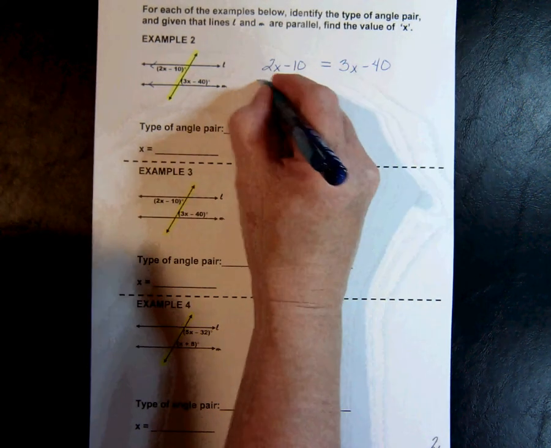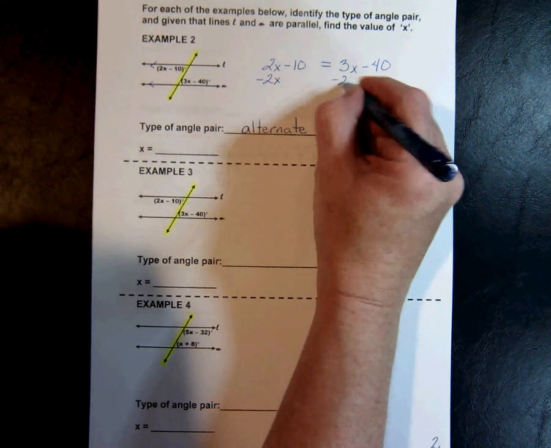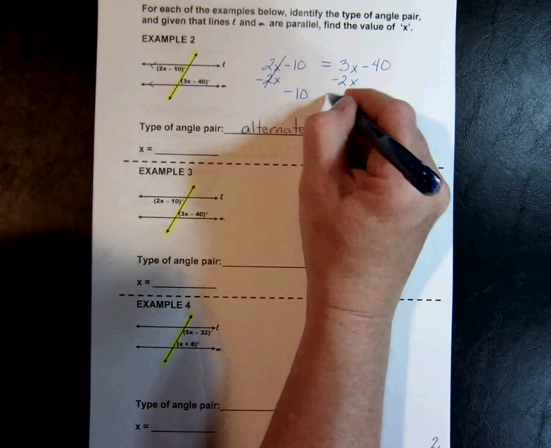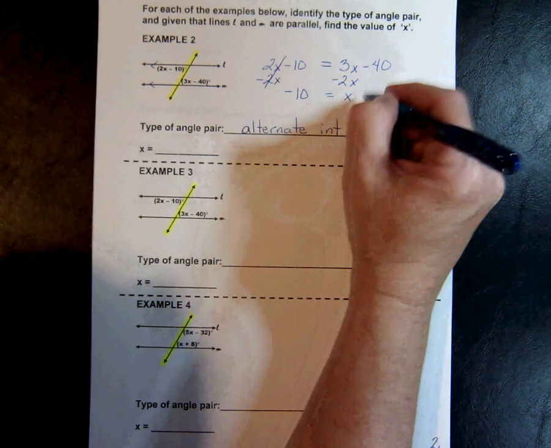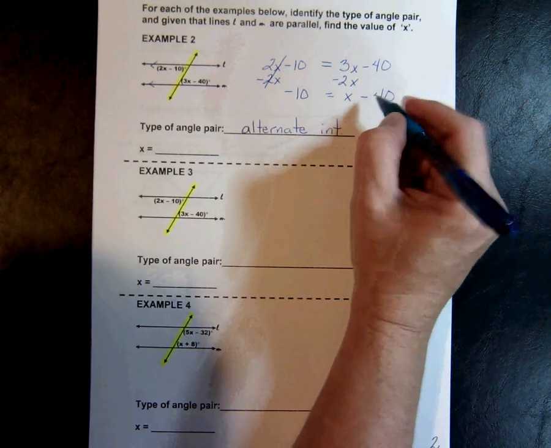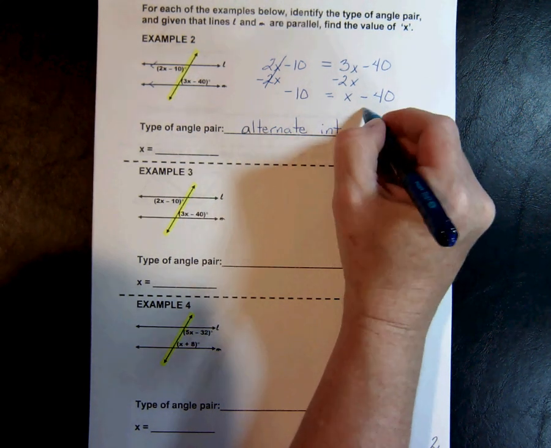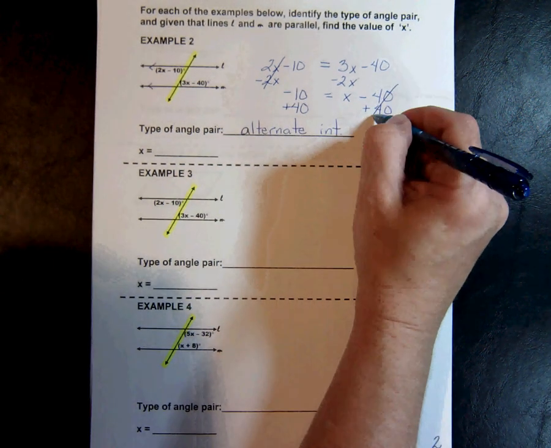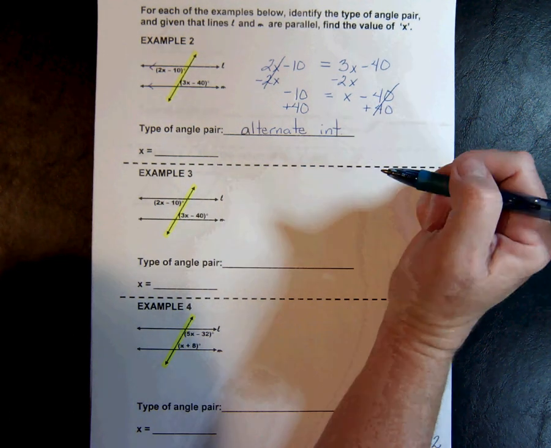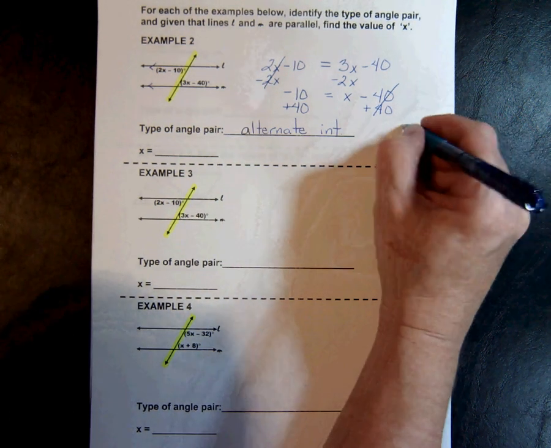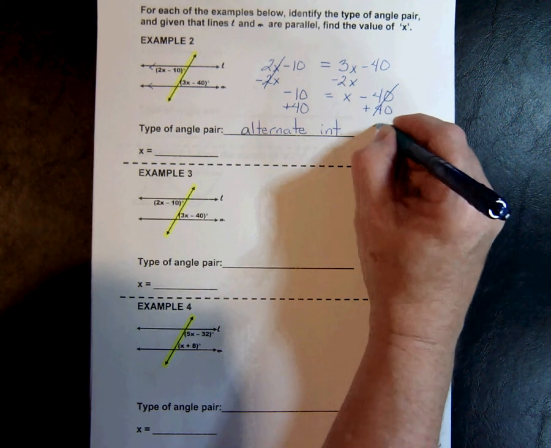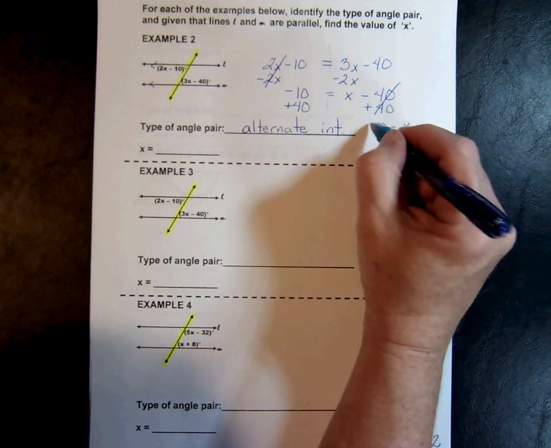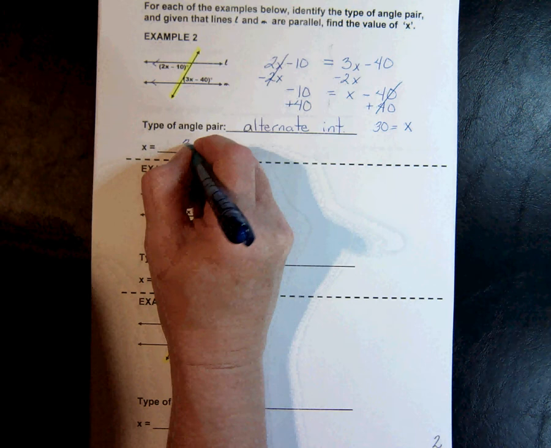You can subtract the 2x on both sides. That goes away, leaving a negative 10 is equal to x minus 40. You want your constants on one side, so we'll add 40 to both sides. Those cross out, so now your x is equal to 30. Usually you want to carry your line straight down if you've got room. So 30 is the value of x.